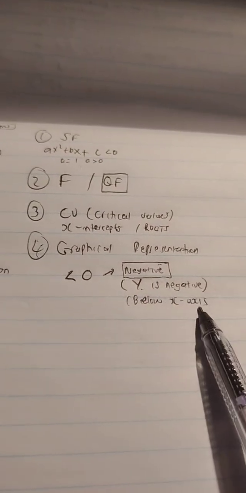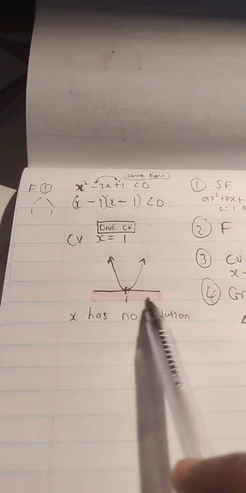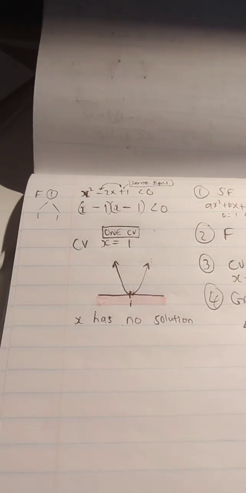That means below the x-axis, which is in this region. Is the function represented anywhere below the x-axis? No. So that's why we say x has no solution. Function not represented below the x-axis.